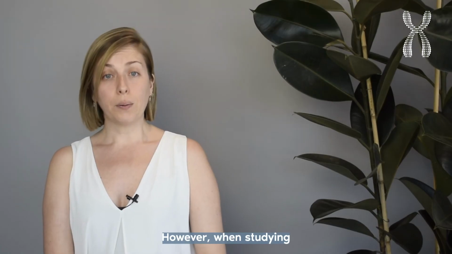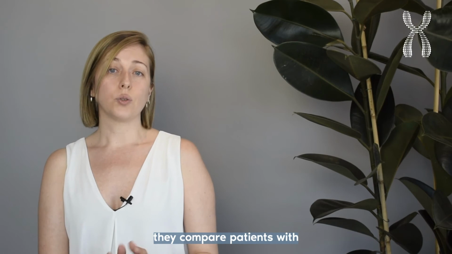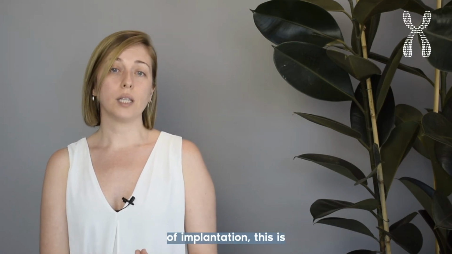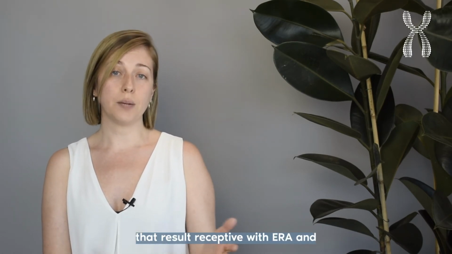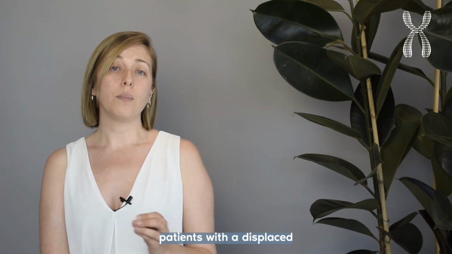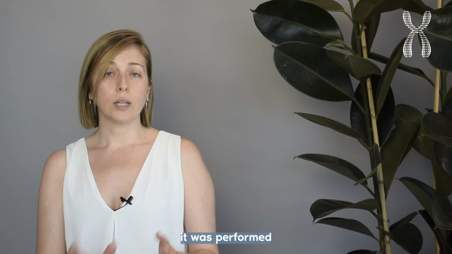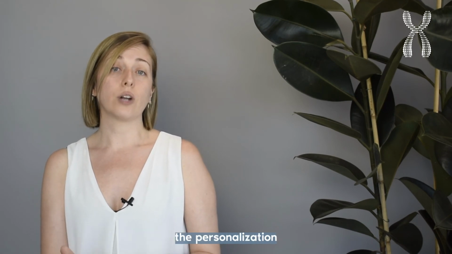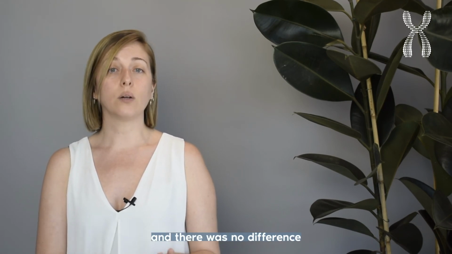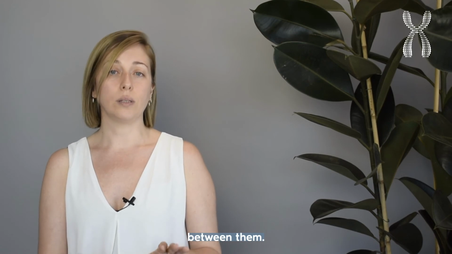However, when studying the recurrent implantation failure group, they compared patients with a standard window of implantation, that is, those who resulted receptive with ERA, and patients with a displaced window of implantation. In both groups, the personalization of the embryo transfer was performed, and there was no difference between them.